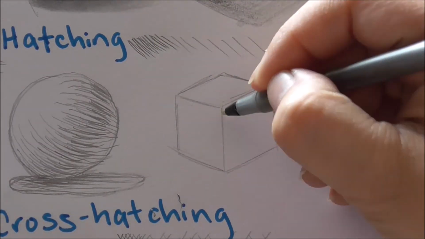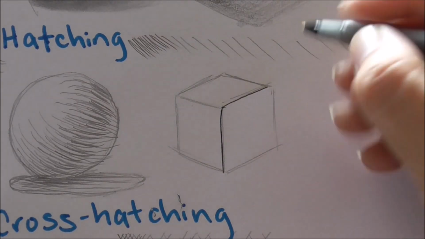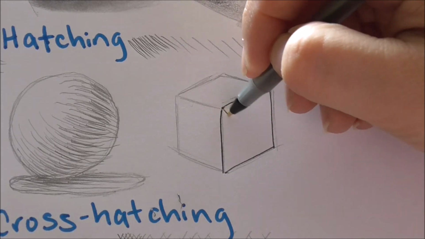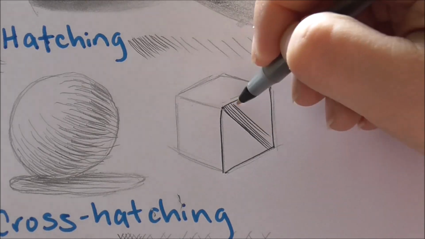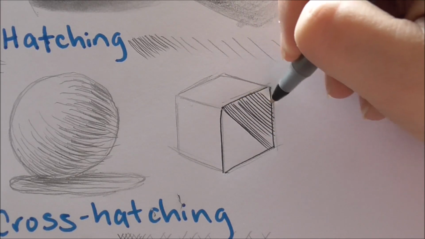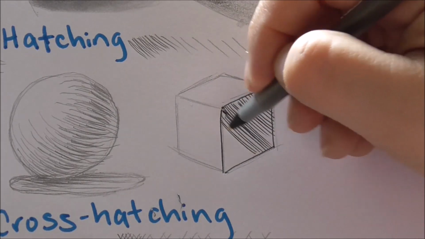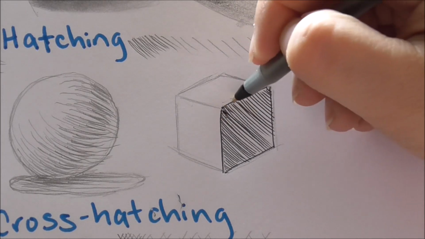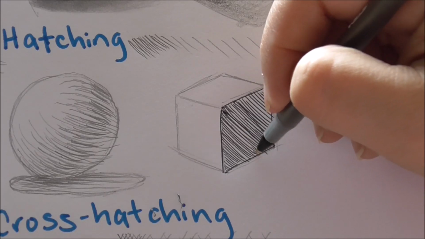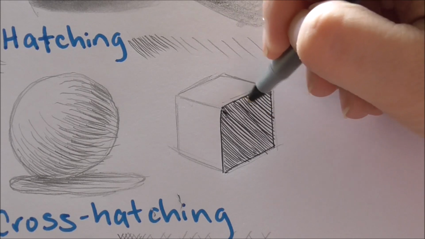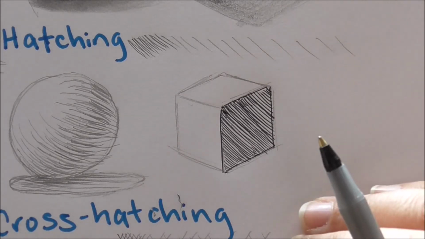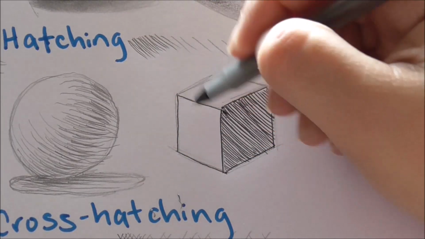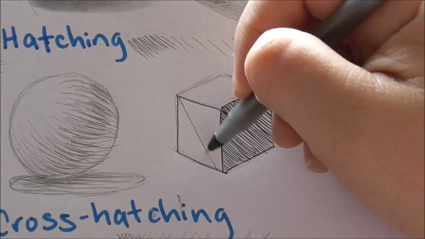So I'm going to go ahead and outline this. And I want to have my lines going all in one direction. This is going to be my darker side. Remember, the lines closer together create a darker value. And if I could just leave it like this, and then this side have a medium value. So if I'm going to go diagonal, I probably want to do the same thing here.